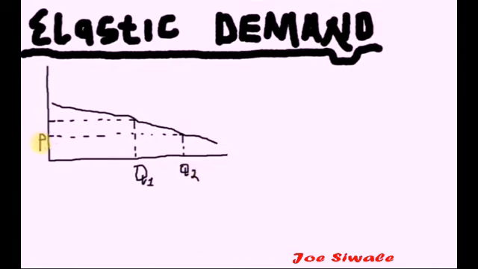And elastic demand can be shown in the graph. As you can see, I have P1 and P2. The increase between P1 and P2 is small, but the increase between Q1 and Q2 is big. And the price elasticity of an elastic product is always greater than 1. So I'll use an example to show the elastic demand of a product.